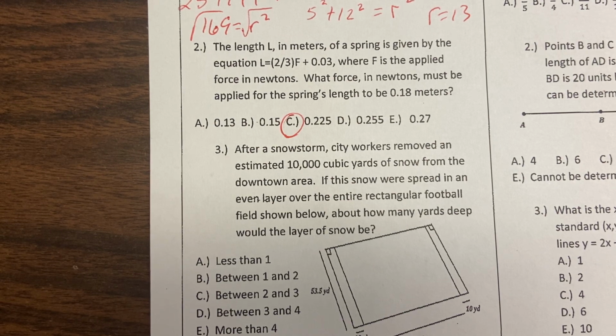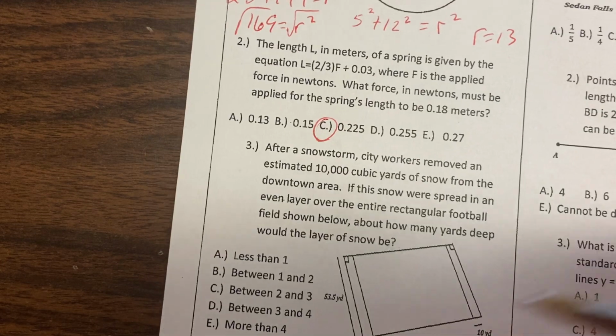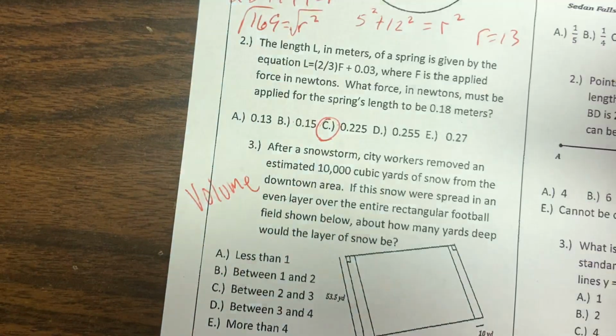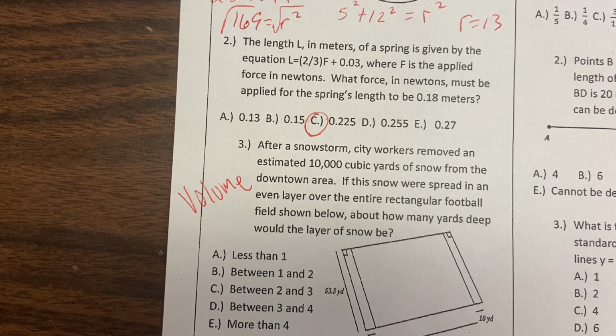Number 3, after a snowstorm, city workers removed an estimated 10,000 cubic yards of snow from the downtown area. If this snow were to be spread in an even layer over the entire rectangular football field shown below, how many yards deep would the layer be? Or how much would the layer of snow be? So it's talking about a cubic yard, so we have 3 units of measure here. It gives us a length, it gives us a width, and it wants to know how deep something is. So this indicates to me that this is a volume type question.